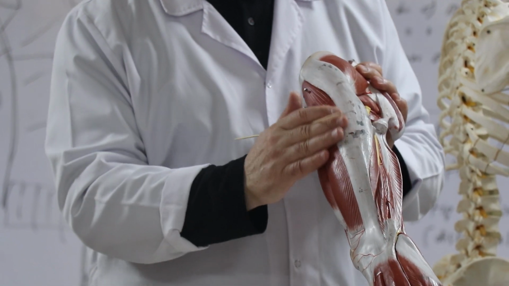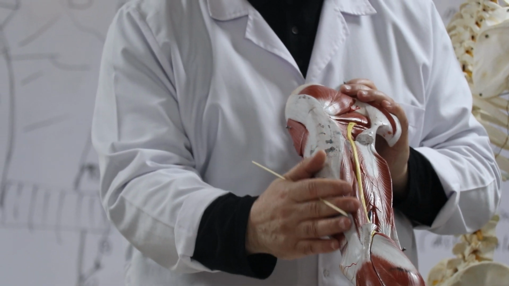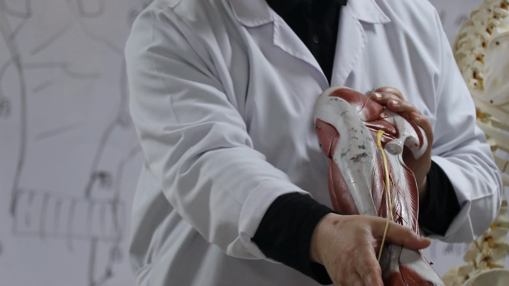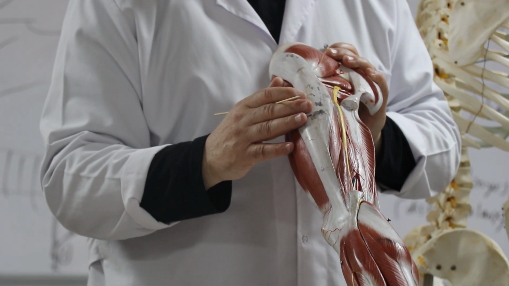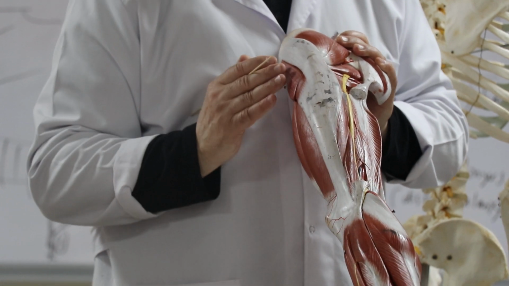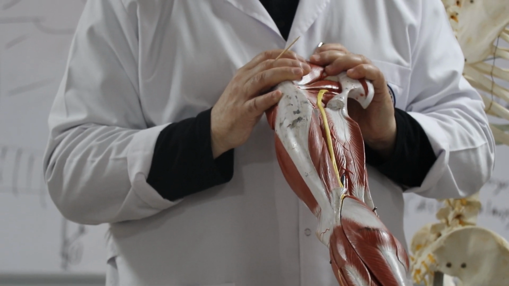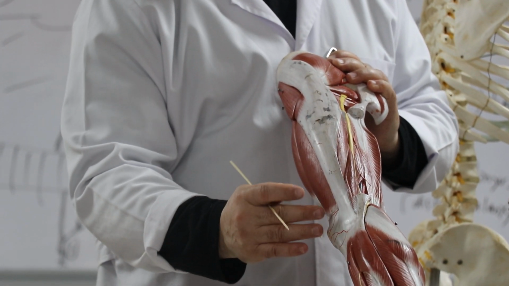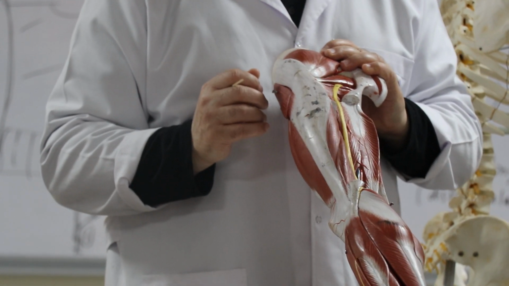Basically, it attaches to the iliotibial tract. It tenses the iliotibial tract, it tenses the knee joint, and also extends the leg. So the iliotibial tract extends the leg, and tensor fasciae latae assists in extending the leg and forming a fixed support for the knee joint laterally.